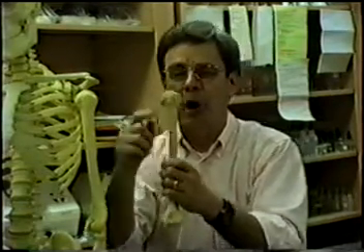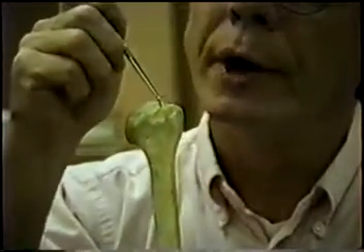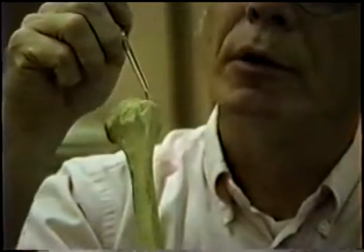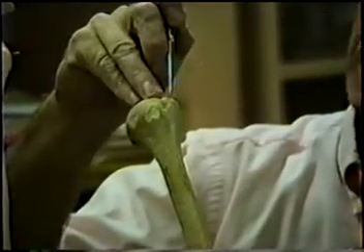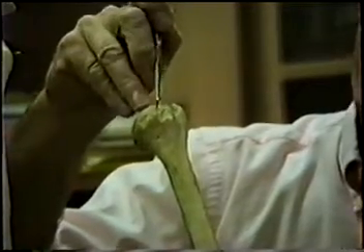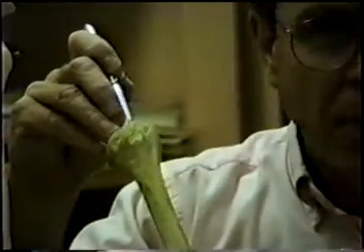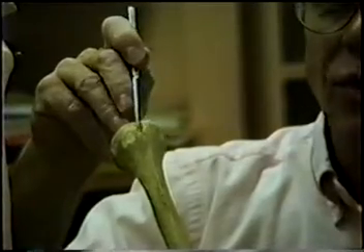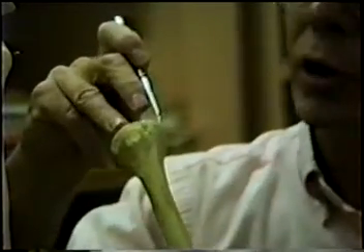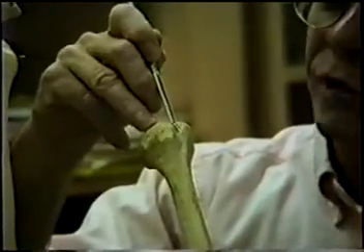Now, as far as its individual parts, the head of the humerus. And then you've got two bumps, one here and one here. This one is the greater tuberosity, and this one is the lesser tuberosity. The lesser tuberosity is actually more of a sharper projection than what the greater tuberosity is. But if you look at this, you'll see that the greater tuberosity is much broader, so therefore called the greater tuberosity. There's a groove that is between those two tuberosities.